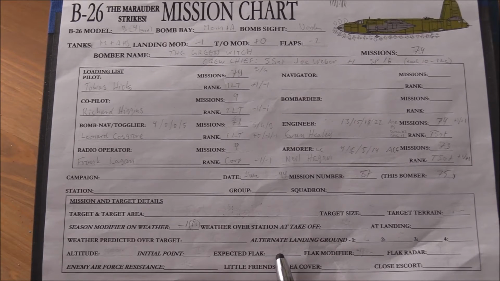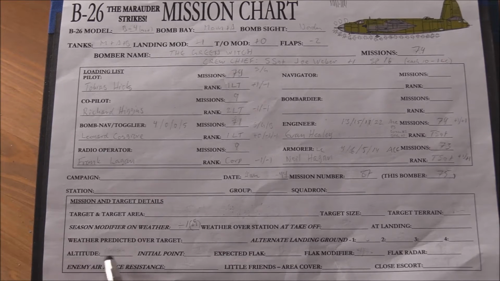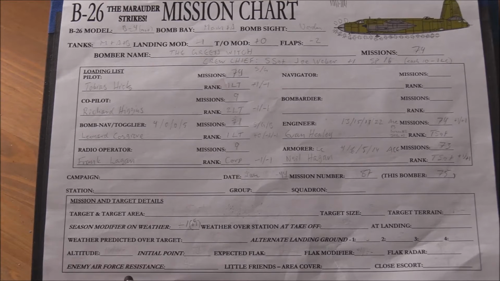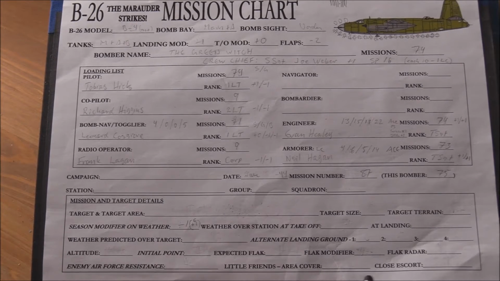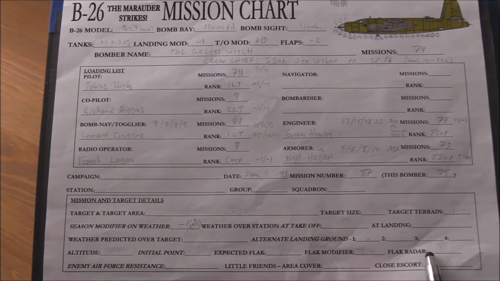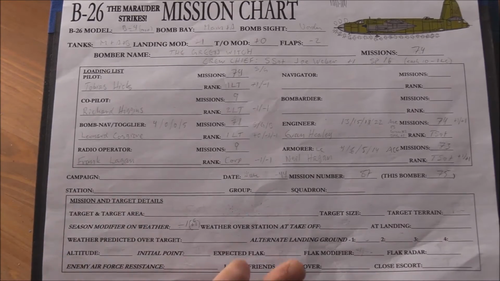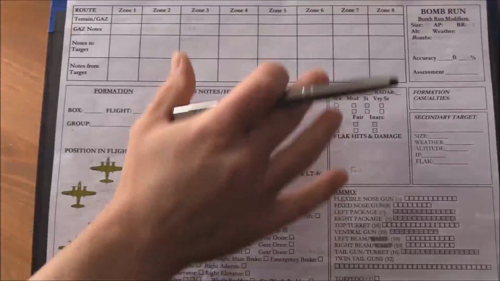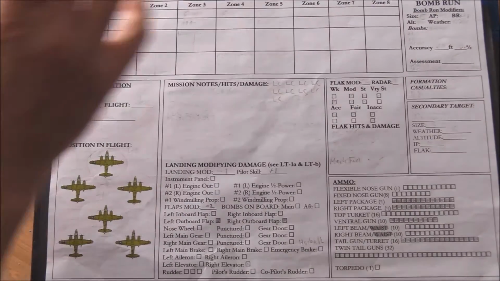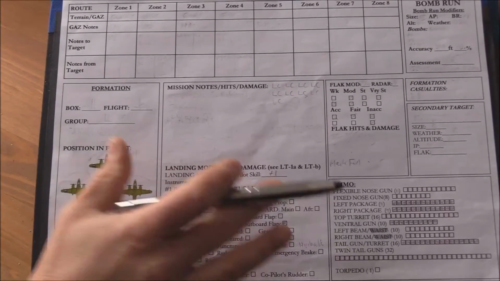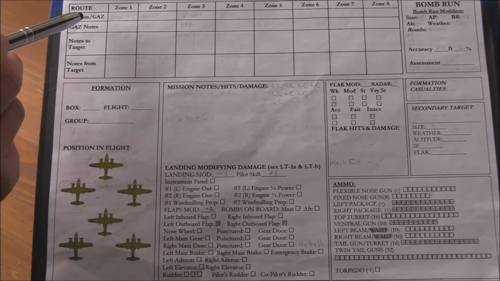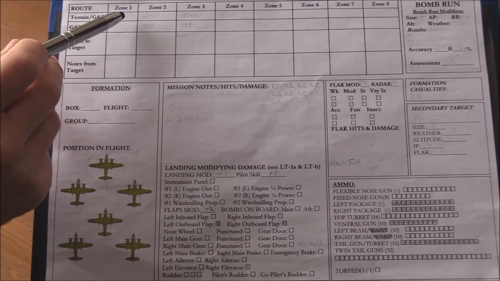Flak you expect: heavy guns, medium guns, the altitude you're flying on and the initial point, enemy air force resistance, heavy, moderate, light. If you have area cover or close escort, flak radar. If the target has flak radar you enter yes or no. At the back you enter the terrain and gazetteer modification for each zone.